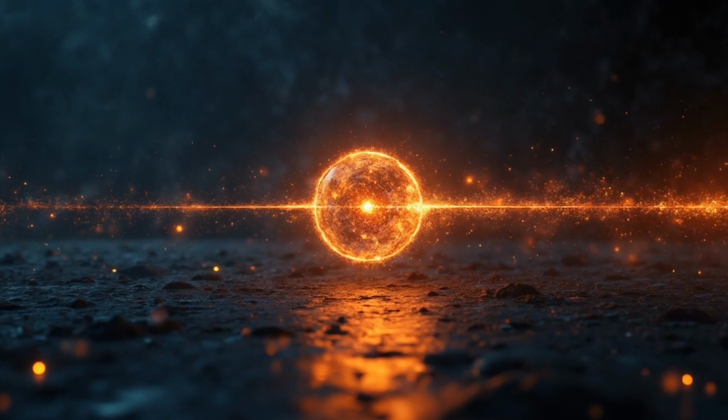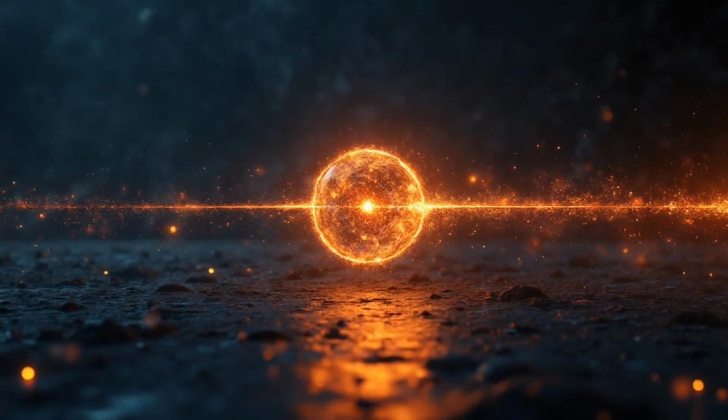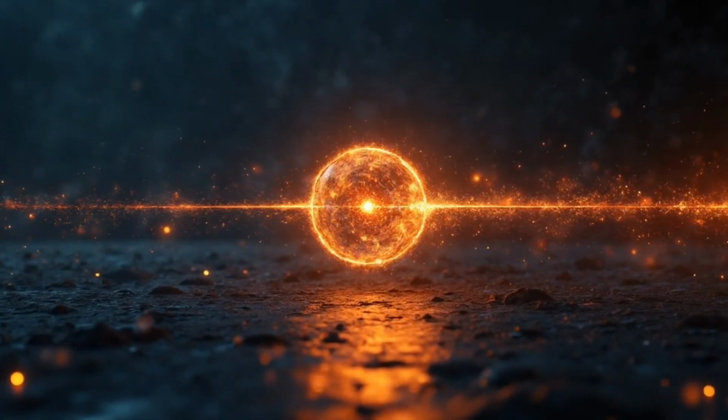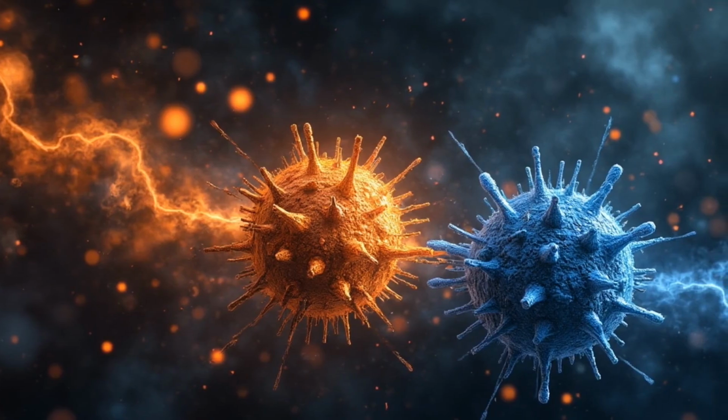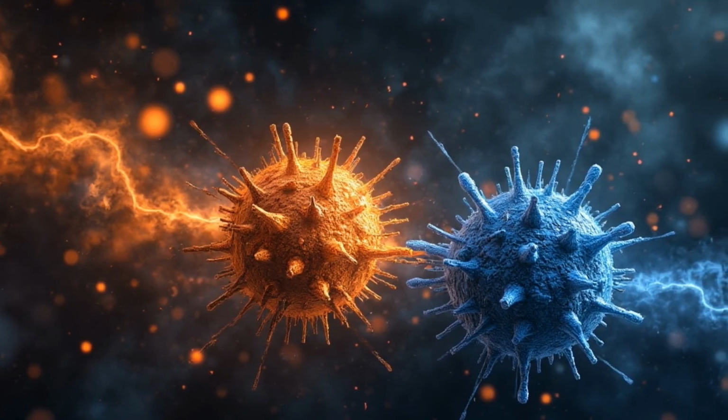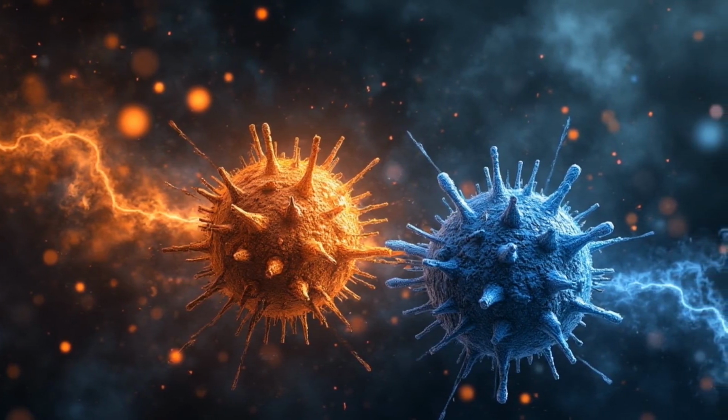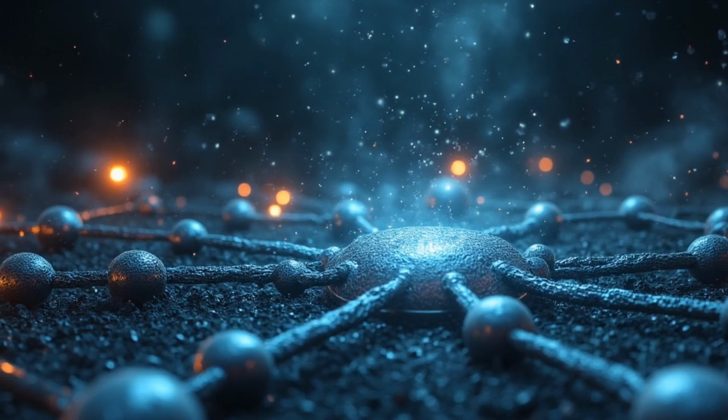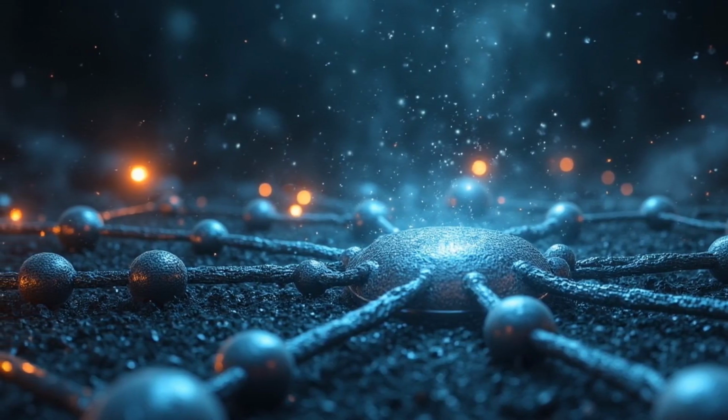Quantum entanglement links two particles, creating a shared fate regardless of distance. Entangled particles lose individual identities, becoming a unified quantum system. Quantum entanglement demonstrates the interconnected nature of quantum systems.